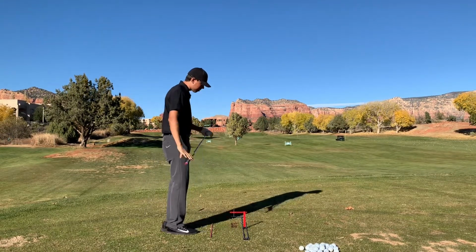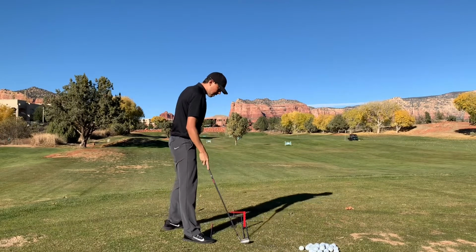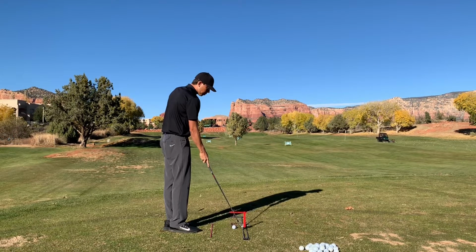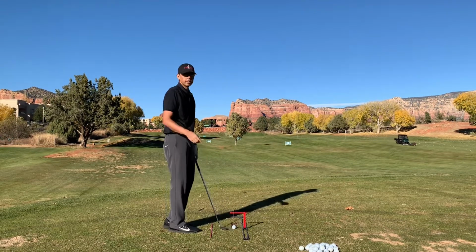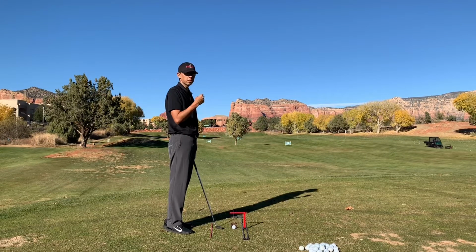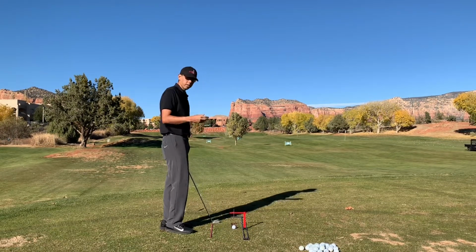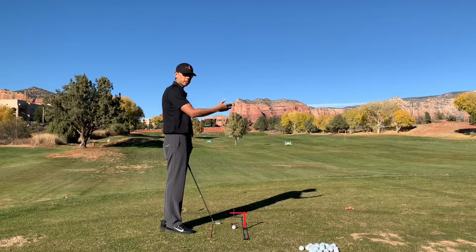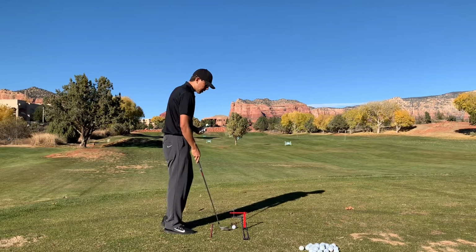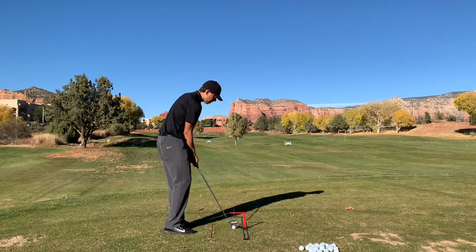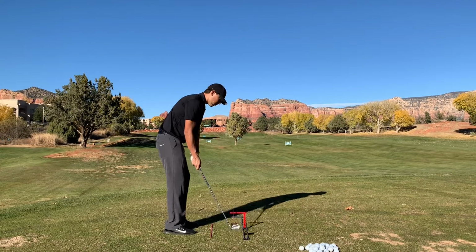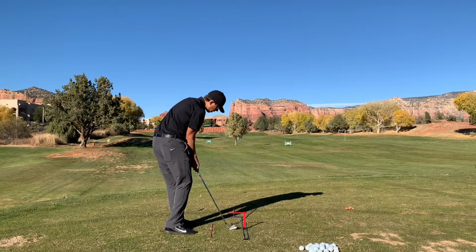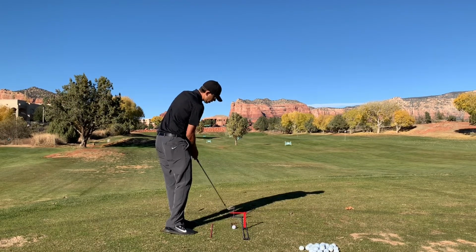Okay, so it started on line and just faded just a tiny bit. It's a pretty good shot. So I would just be pretty happy with that and try and repeat that as much as possible. But if you're the type of person who is trying to fix your slice, then you really want to pay attention to, did your ball start left and then slice, or did it start right and then slice? If it's most likely that you're coming in with the club face too far open, and if you understand that, then you can just practice coming in slowly with your club face coming in square to your start line.